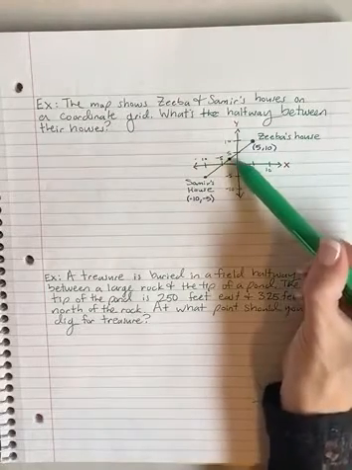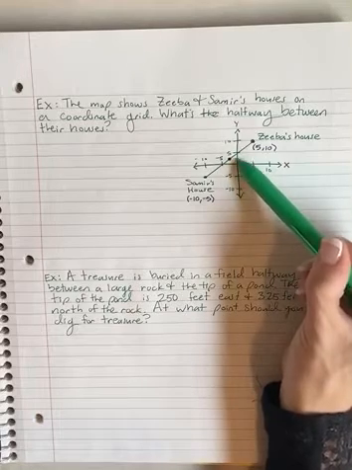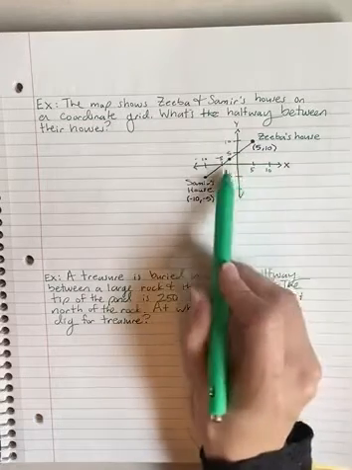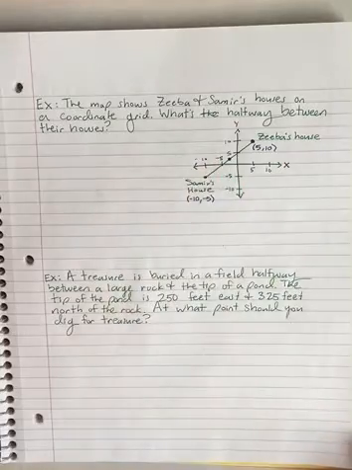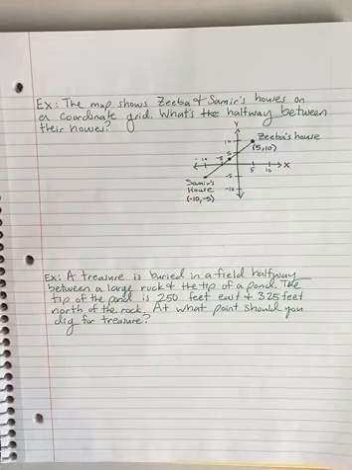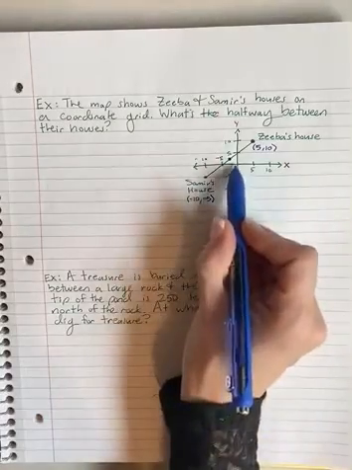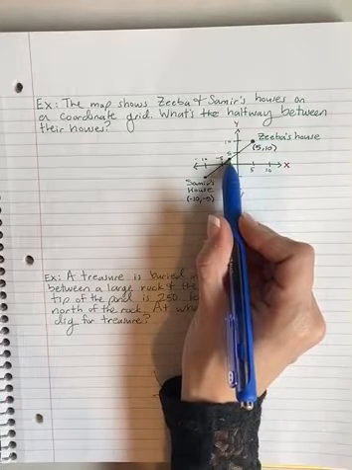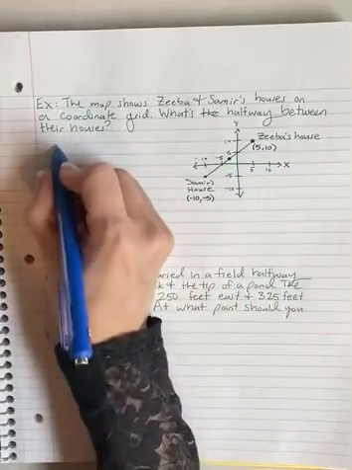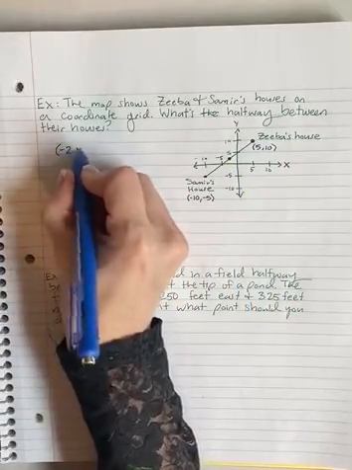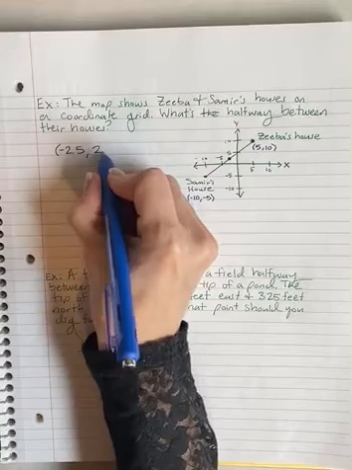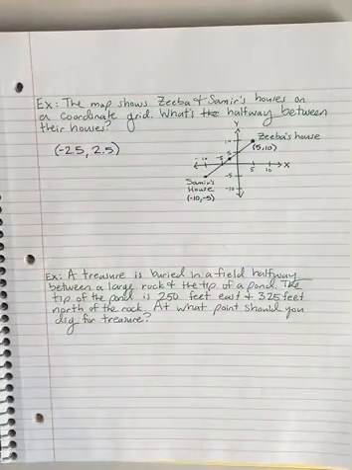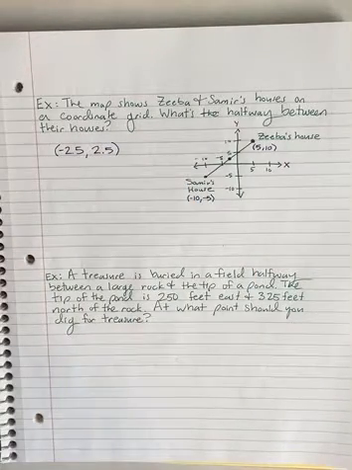So notice that this goes by 5. So it's kind of halfway to 5 here and halfway to -5 here. So you may have guessed it, and you may have said, well, it looks like it's at -2.5 and up 2.5. So it'd be -2.5 and up 2.5. That would have been an excellent guess.